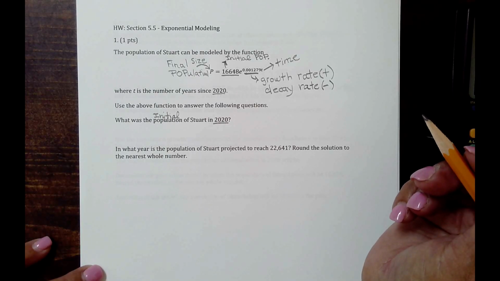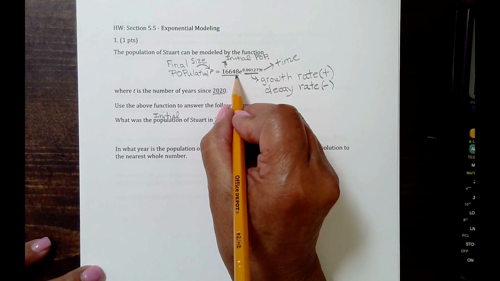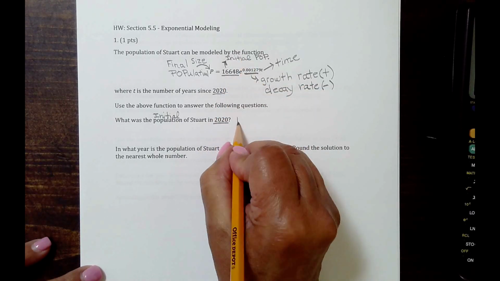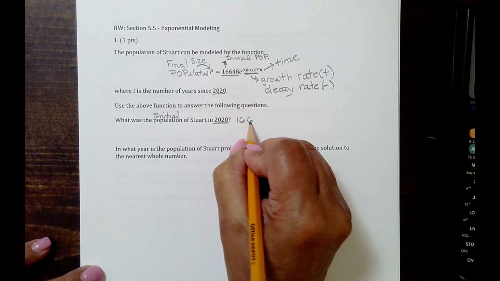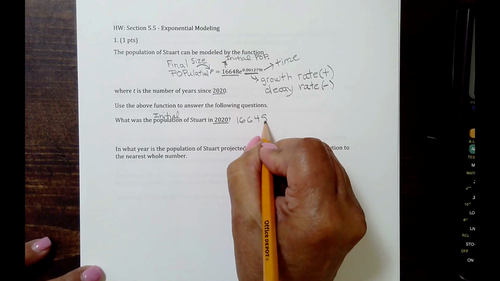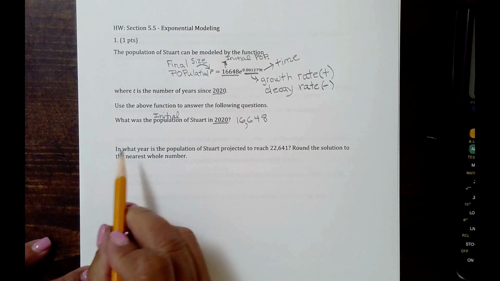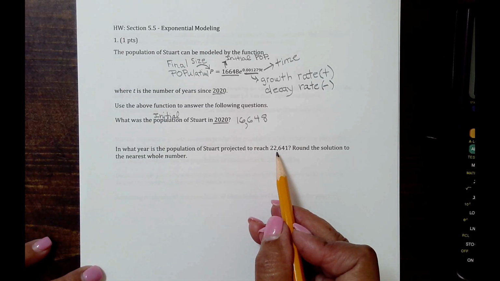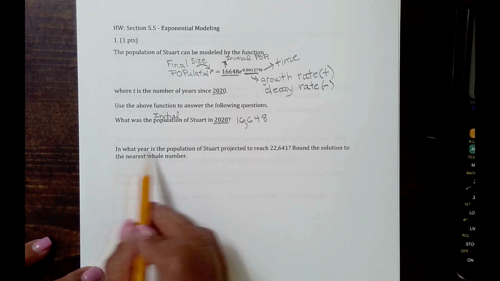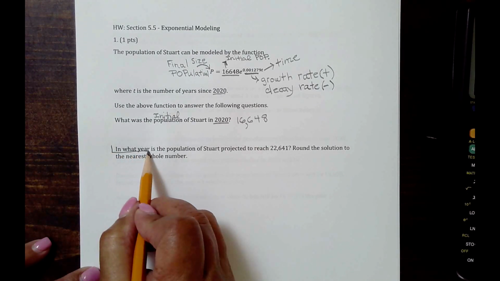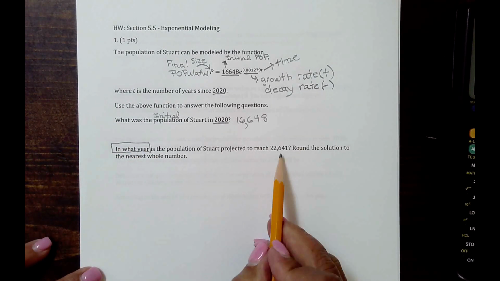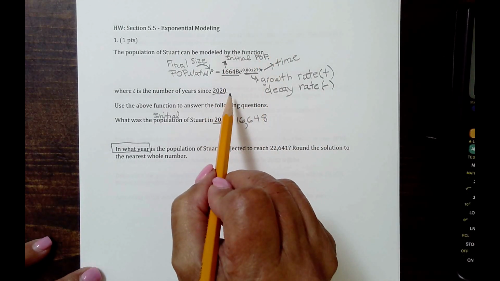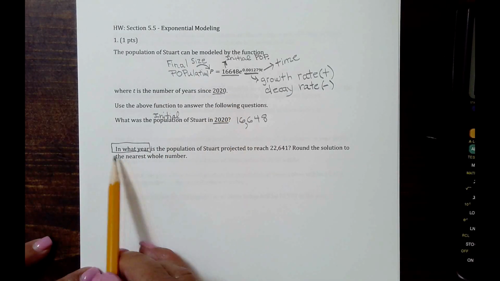So just a quick way to do that is, remember that I told you this number directly to the right, but before the E is the initial population. So you really had that answer without doing anything. Okay, then it says, in what year is the population of Stewart projected to reach 22,641? So in what year? You're going to have to figure out how many years it takes it to get this big, and then you're going to have to add that to 2020 when it began, because of the wording right here, in what year.